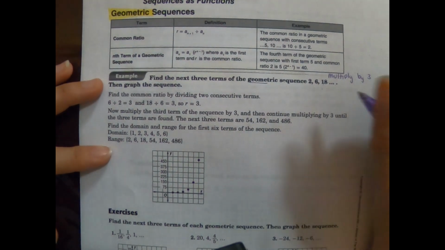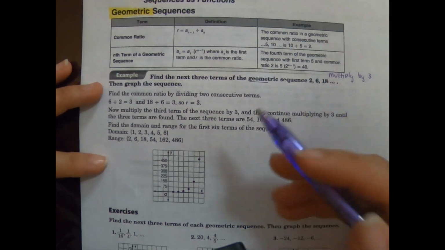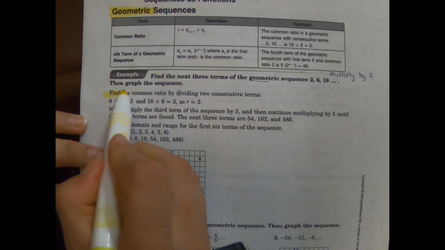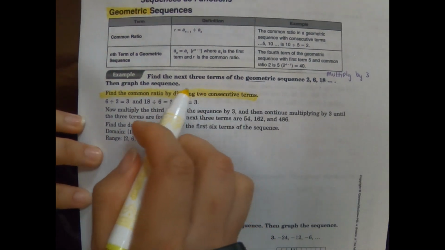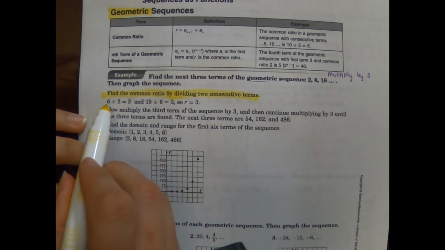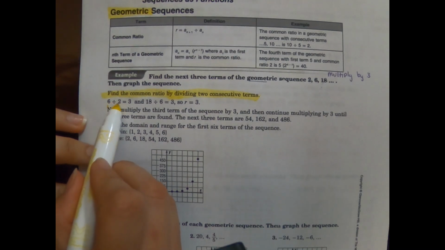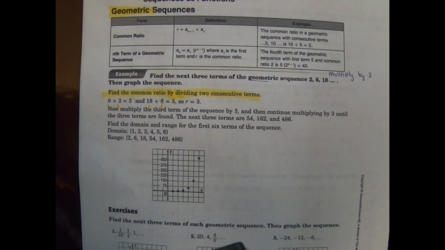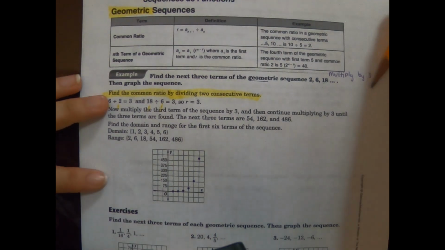So if I couldn't figure it out, what I would do, I would find the common ratio by dividing two consecutive terms. So like this says, it's the second term divided by the first term, the third term divided by the second term, and they all gave us the value of 3.